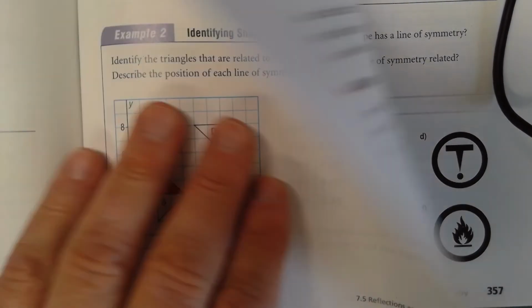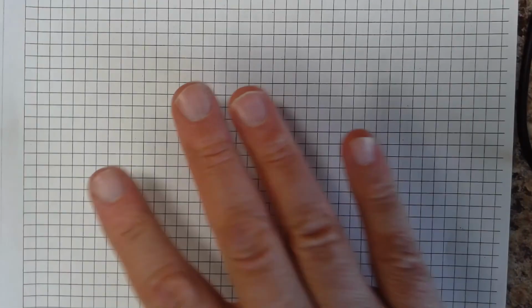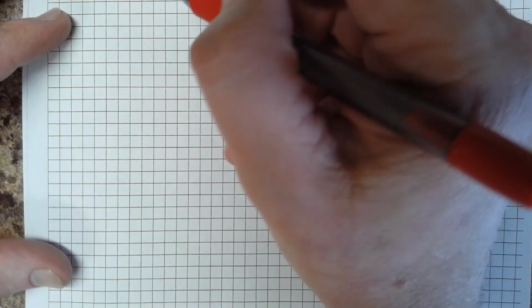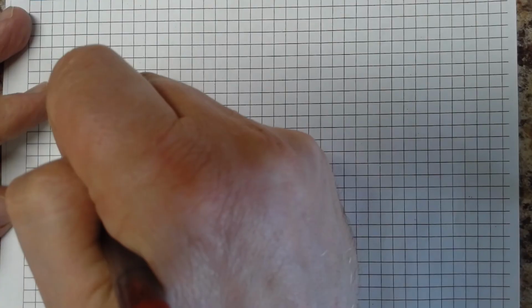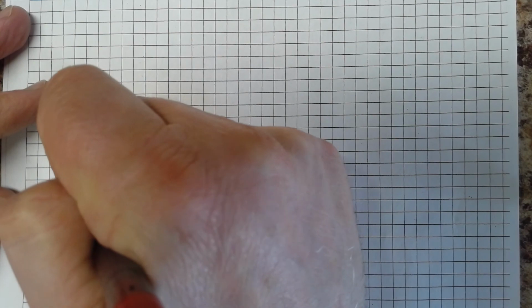Right? So, let's do a sketch. I'm going to double the size of these just to make them easier to work with. So the original red shape is a 2 by 2, but I'm going to go with 4.